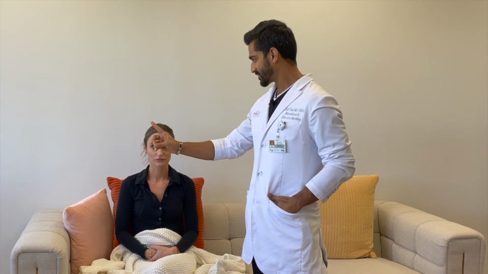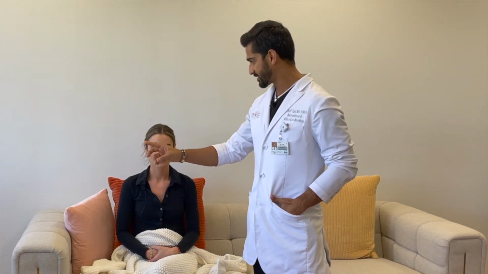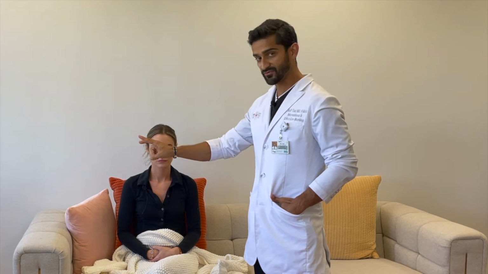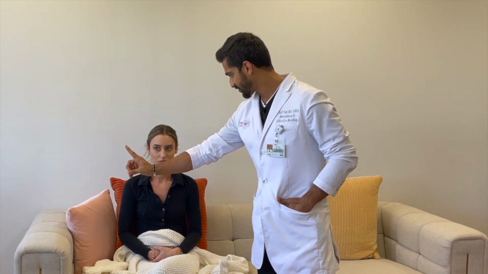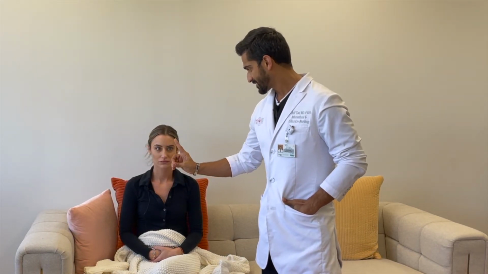Okay, so forced eye deviation. When you look at the patient, the eyes would be deviated to one side, and as you can see, both eyes are deviated. You can ask the patient, can you follow my finger? They will follow up to the midline, and then it would not go to the other side. So it could be right or left depending on what side of the stroke they're having.